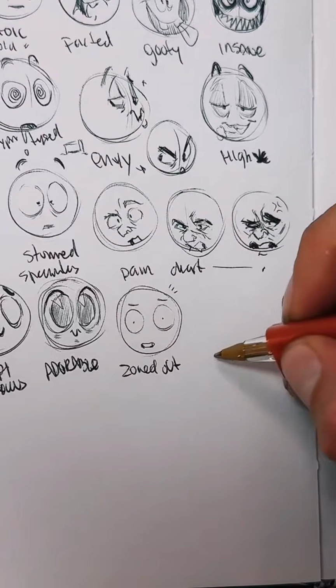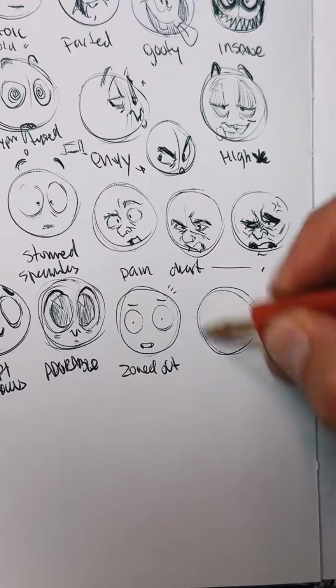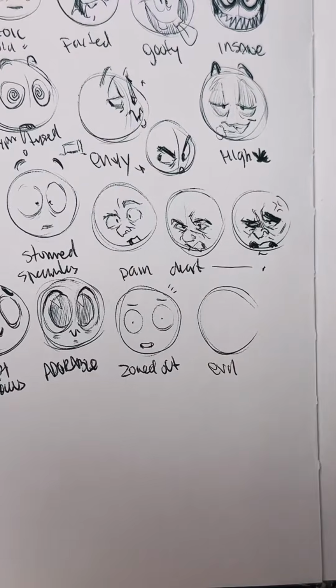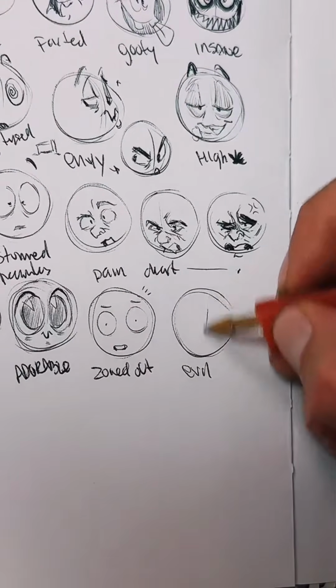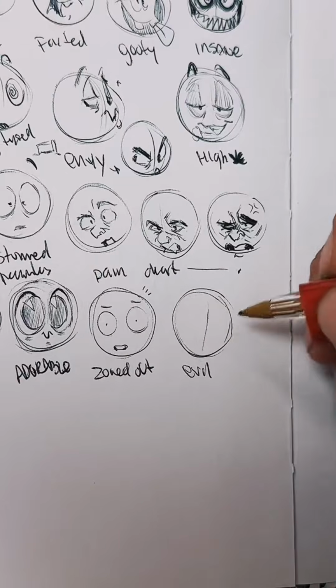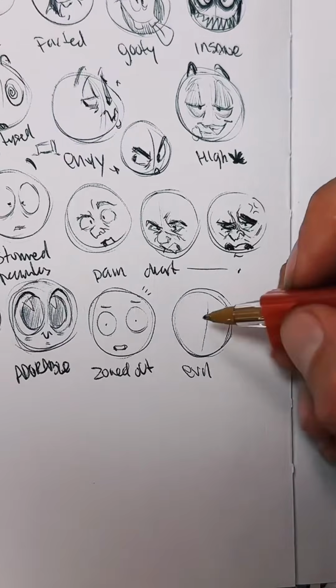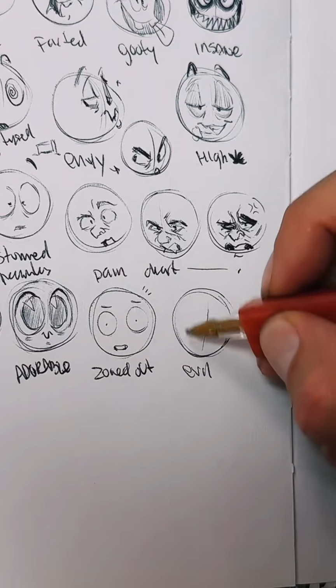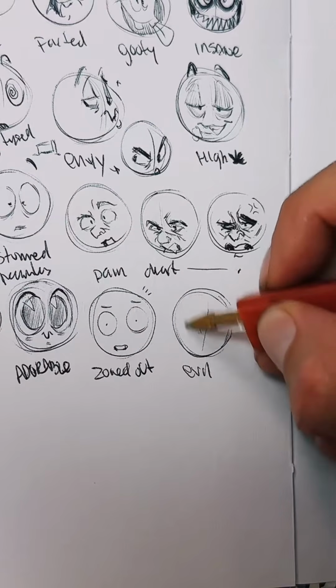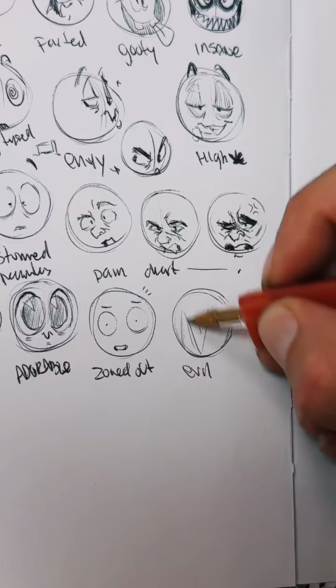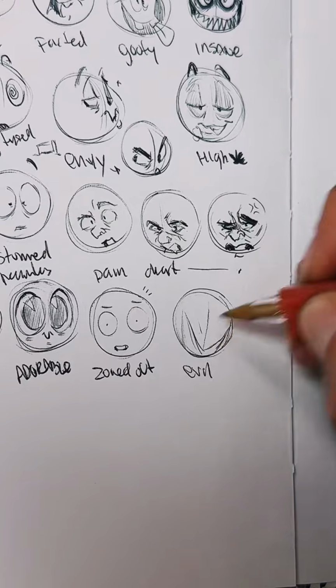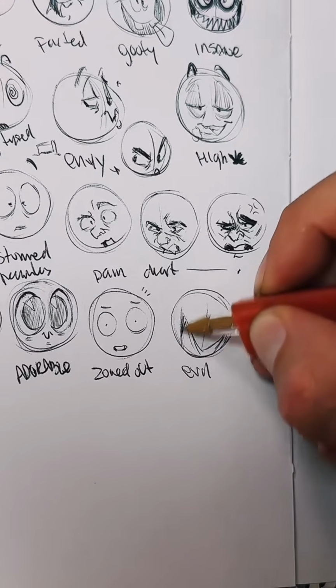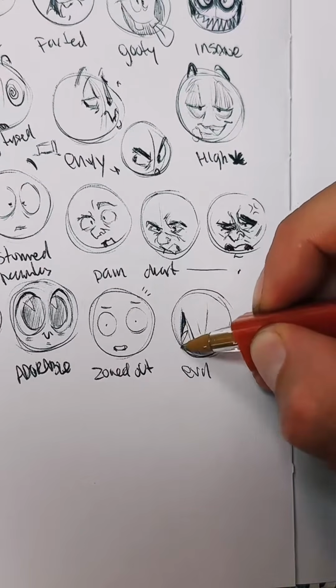Evil. Let's do evil. Evil in itself can be represented in a lot of different ways. The way I like to represent evil is always the Joker. Whenever I think of evil, I can't think of anybody worse than the Joker.